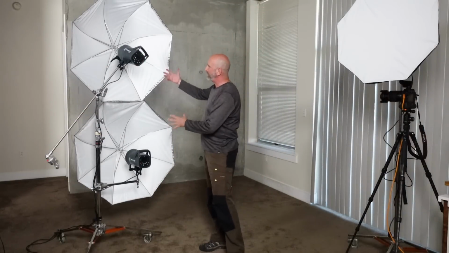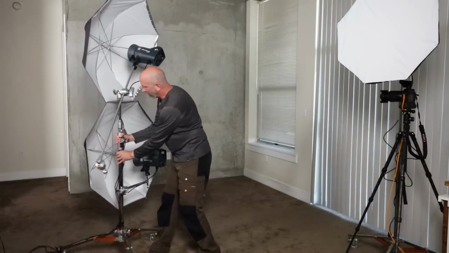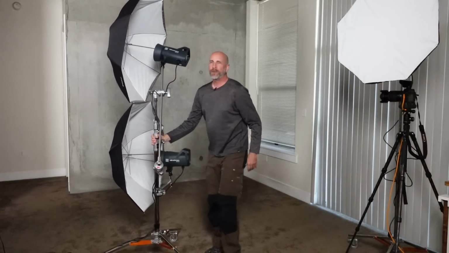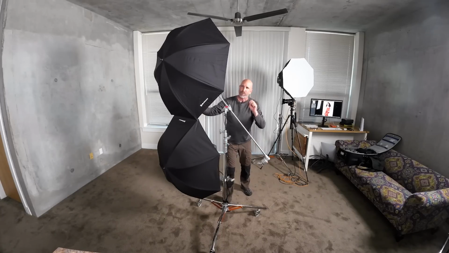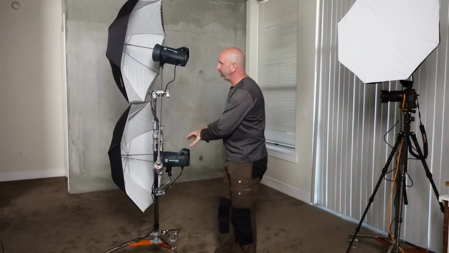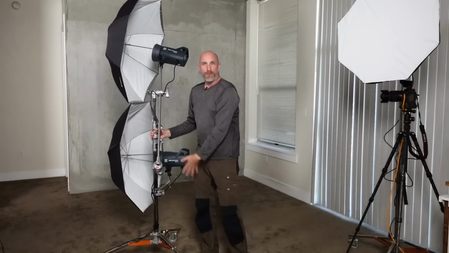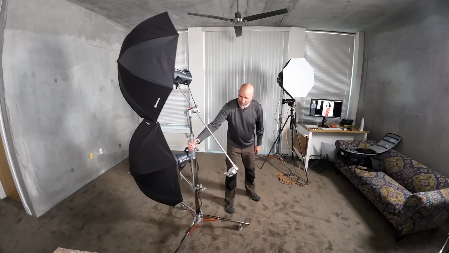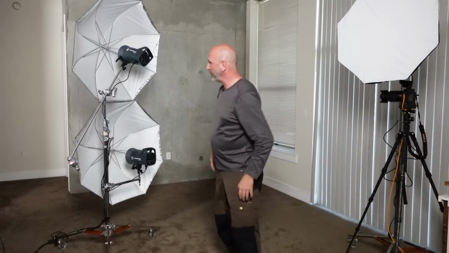Now the cool thing about these is you can see that these umbrellas, they're shallow, but because they're a little bit deep, they're really going to project light in one direction. So the light's going to be coming straight in. So we're going to get nice, soft, but directional light. That's what this is going to be doing for us. Also, because this is on a rolling stand, I'm going to be able to move this around and shoot it from the front or the side or the back, and we can use the direction of light to change how everything looks. Now we're going to keep it really, really simple.